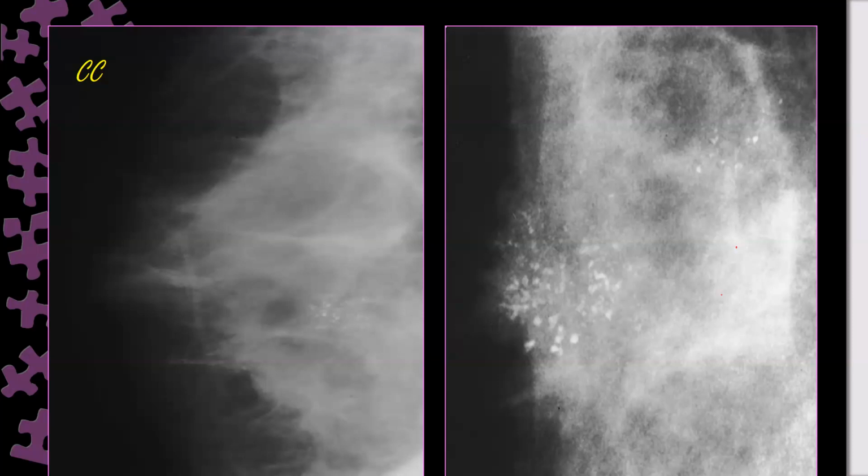Showing microcalcification of polymorphic appearance. Your voice is low. You hear me? Raise your voice, please. Showing a polymorphic microcalcification at the medial part of the right breast. What is the distribution? Regional distribution. Why did you say regional?